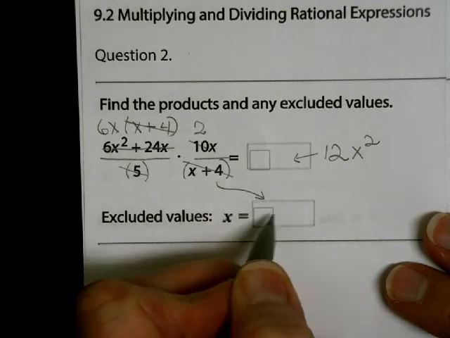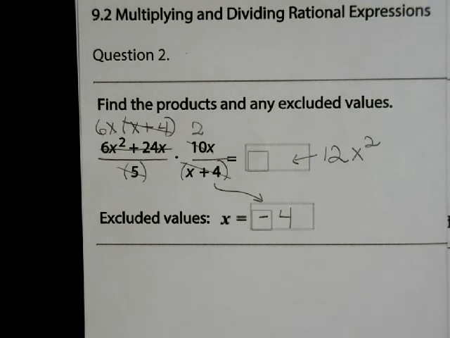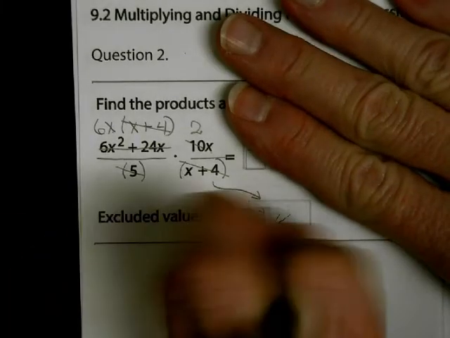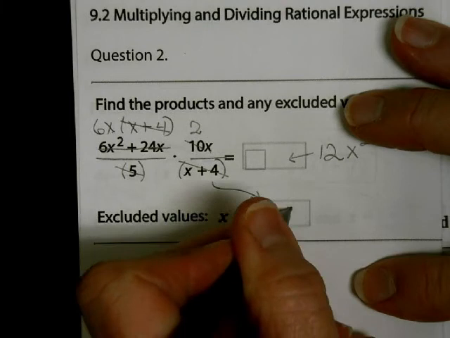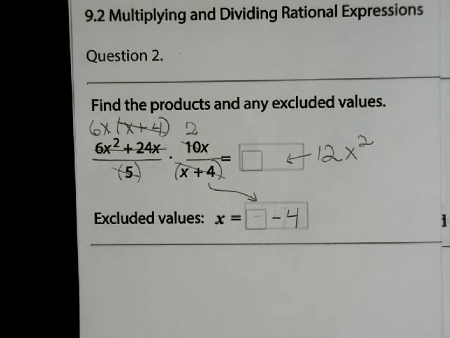So we're going to go back up here, and this tells me that the excluded value is x equals negative 4. Is that clear? Should I put it over here? How's that? Is that better? You can see it's a negative 4. That negative belongs to the 4. So this is an exercise in factoring, then canceling.